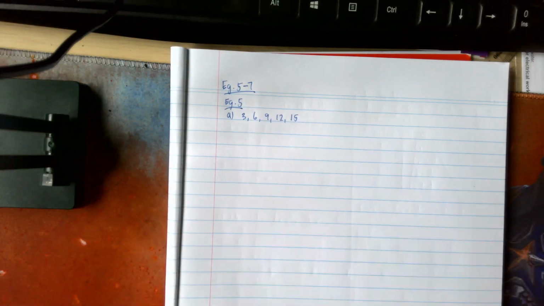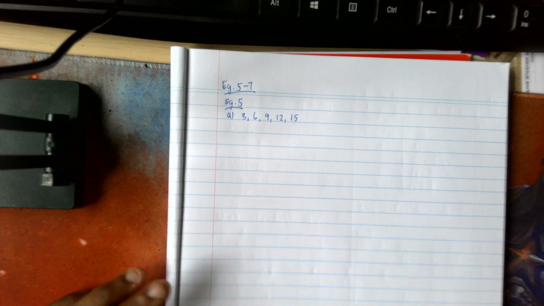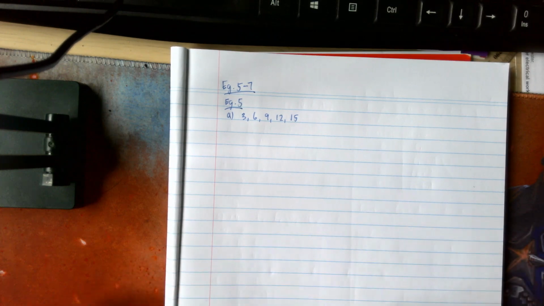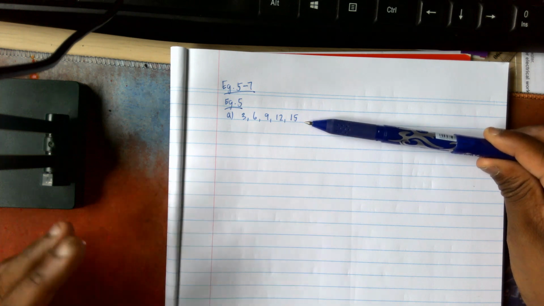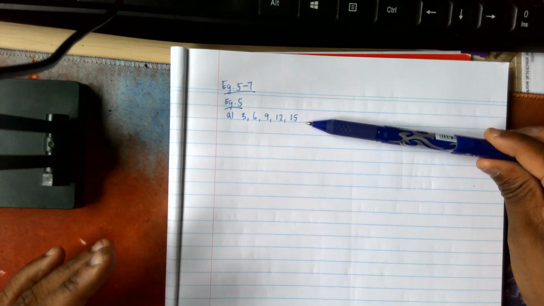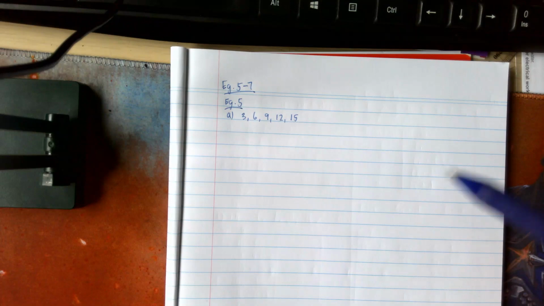Alright, so I'm going to go through worked example 5, 6, and 7 in this video. First up, worked example 5 asks you to determine the rule that represents the following arithmetic sequence. So what's the rule that, if we just plug any number in, we can find any number in the sequence? To do that, first we need two things.